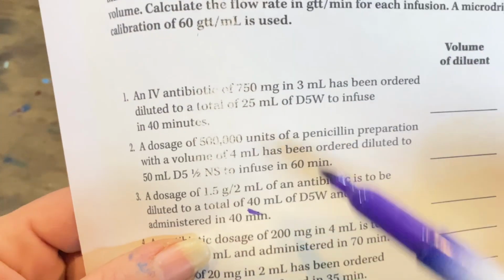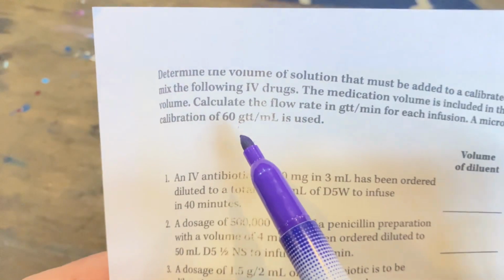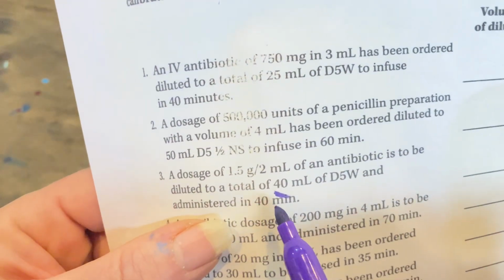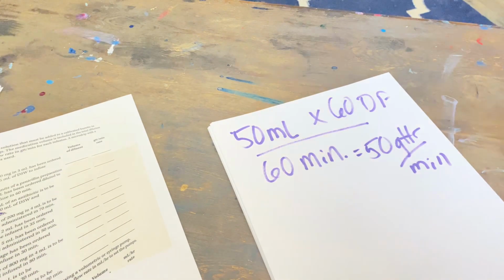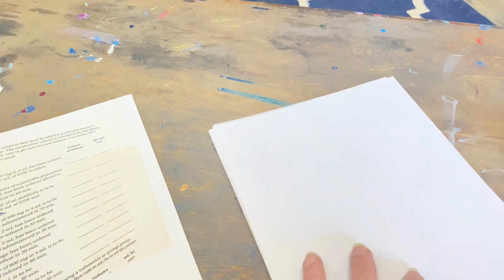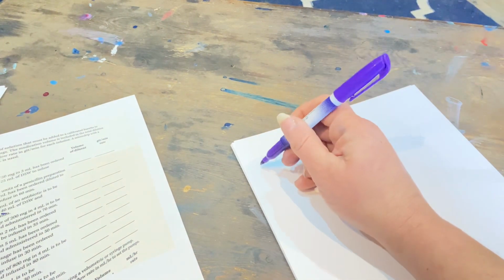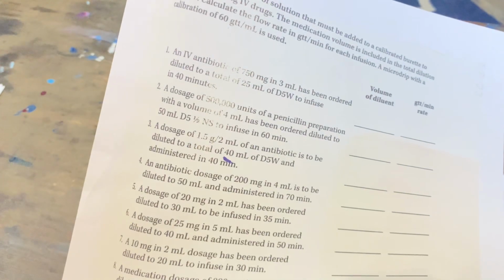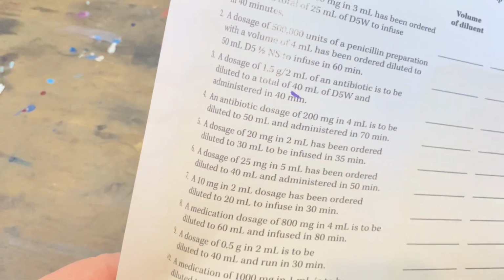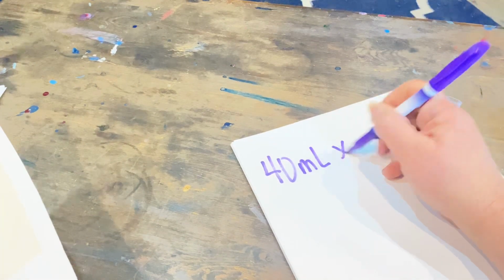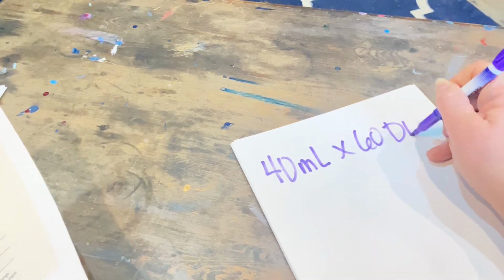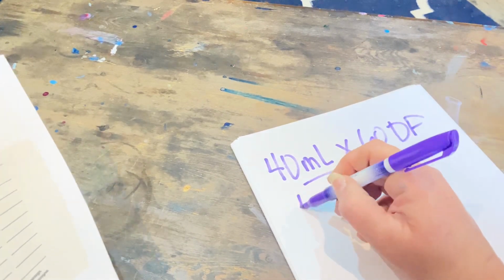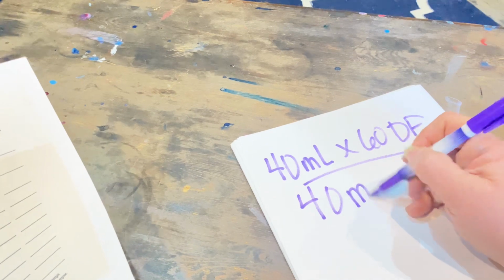And then we're going to do 40 milliliters times 60 drop factor over 40 minutes. Let's make sure. 40 milliliters times 60 drop factor over 40 minutes.